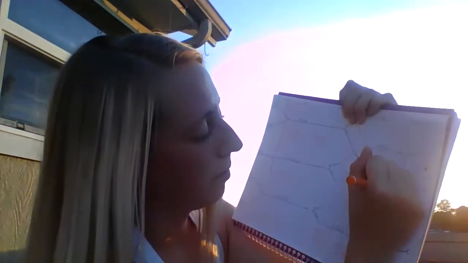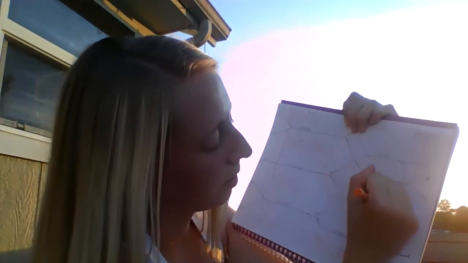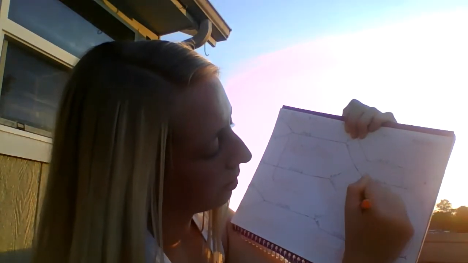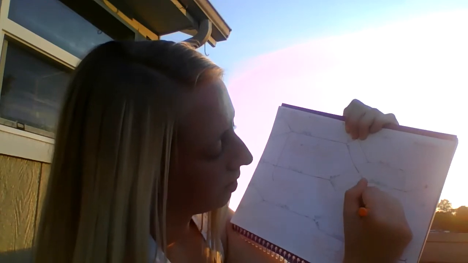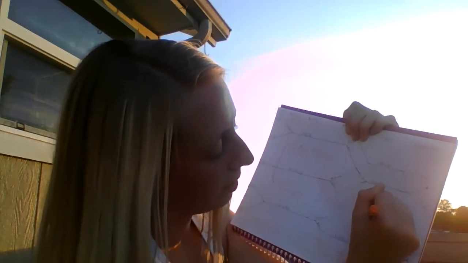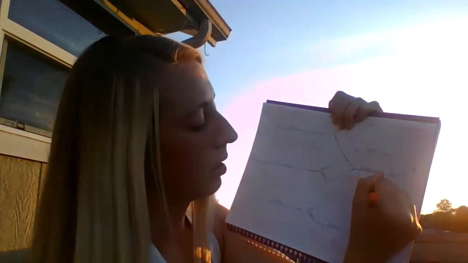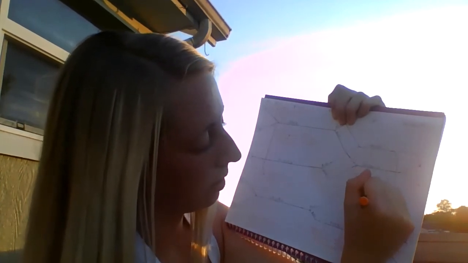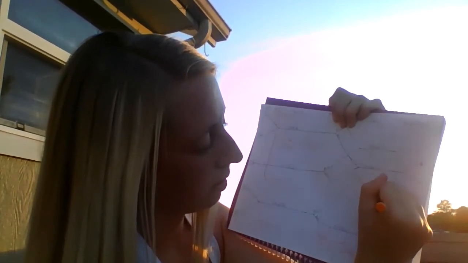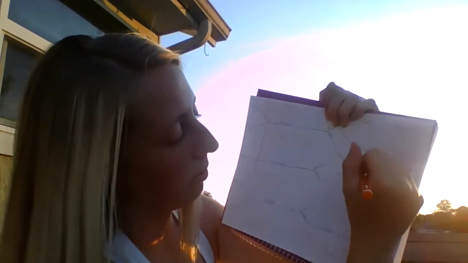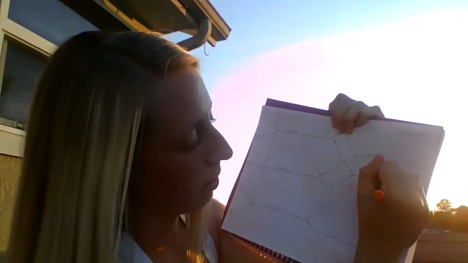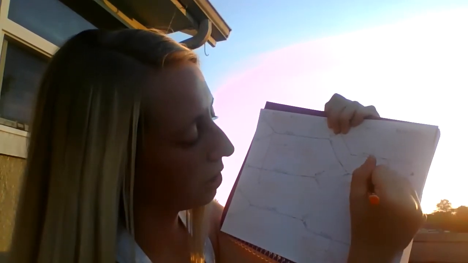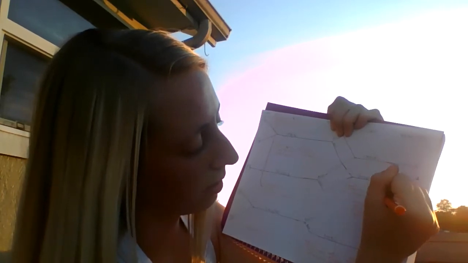Then we also have the lower subscapular nerve, and that innervates the subscapularis and the teres major. And then the last one over here is the thoracodorsal nerve, which innervates the latissimus dorsi.